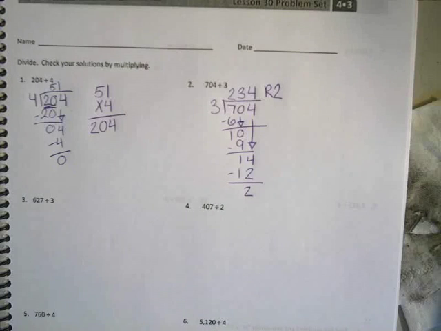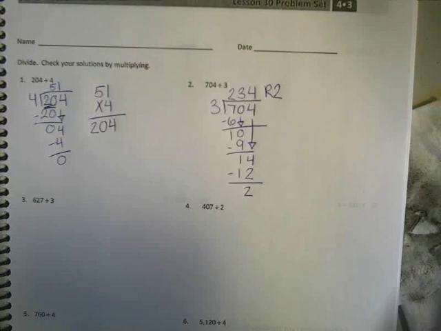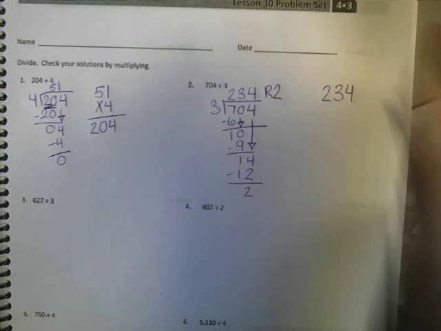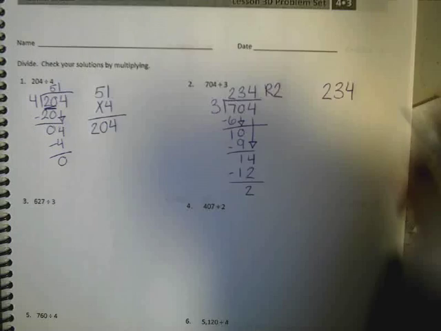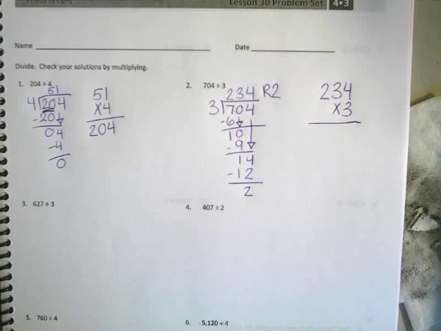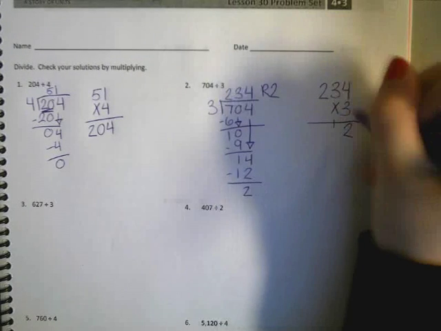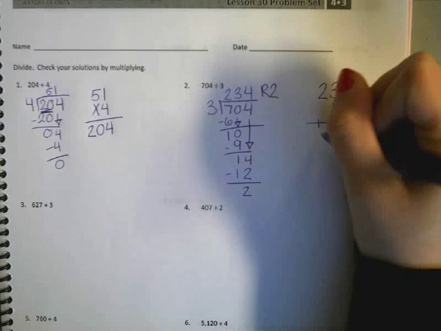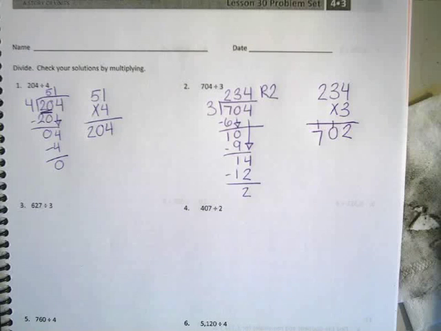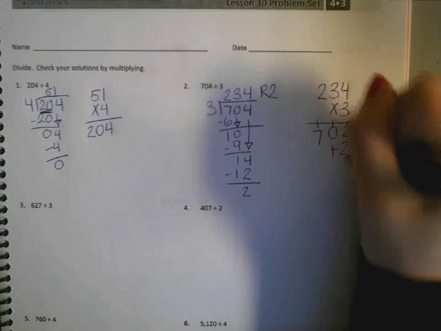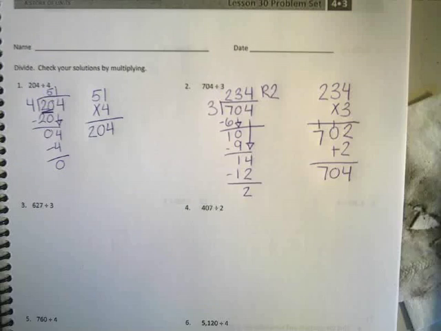All right, let's go ahead and check these. How do I check it? Multiply 234 by 3. All right, 3 times 4 is 12. 3 times 3 is 9, plus 1 is 10. 3 times 2 plus 1, 7. Oh, that doesn't match, though. Josie, what am I forgetting? You have to add the remainder. Yep, I have to add my remainder. Now does it match? Yep.